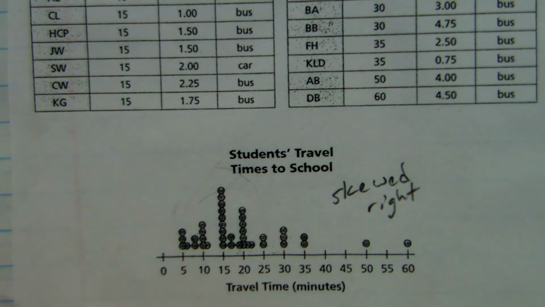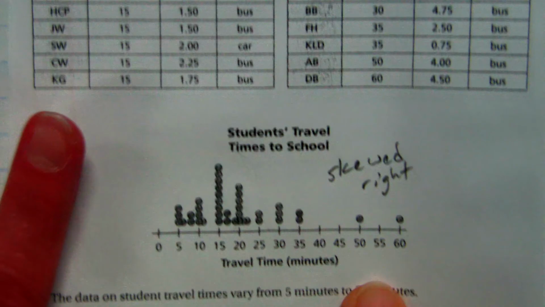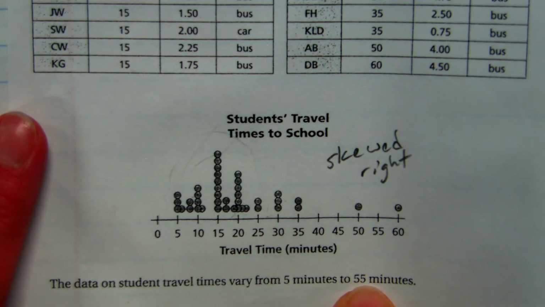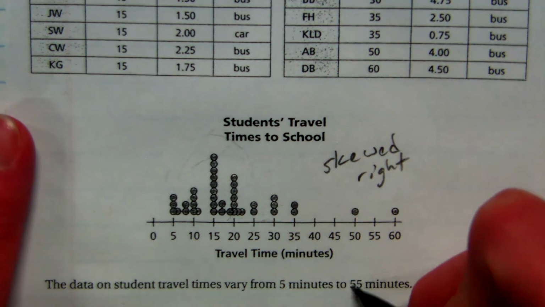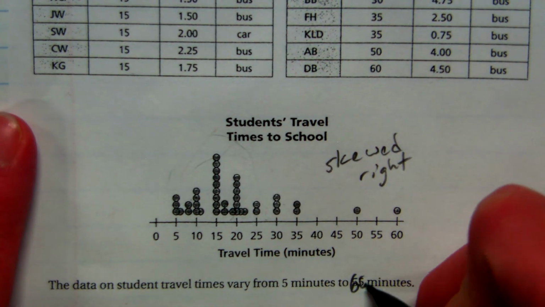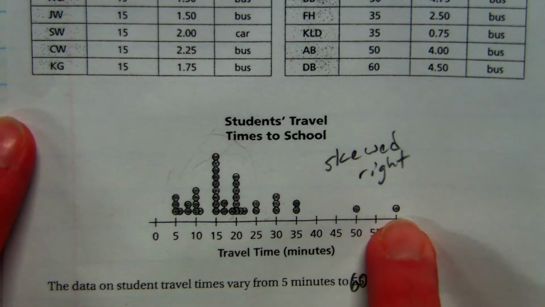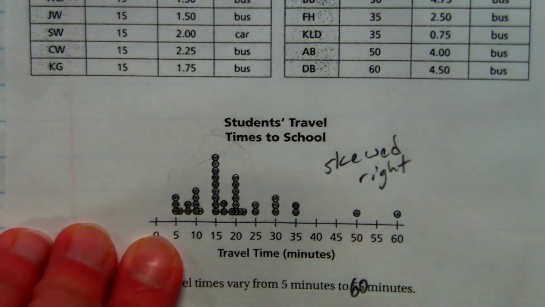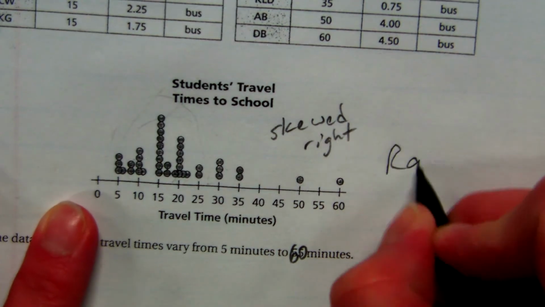Okay, so the data on student travel times vary from 5 minutes to 55 minutes is what it's telling us. Although we have a 60, so I think that's a typo. This just came out of the book, so I'm going to put a 60 there. So it varies from 5 minutes to 60 minutes. So we could come up with a range really quick for that. So how do we find range?